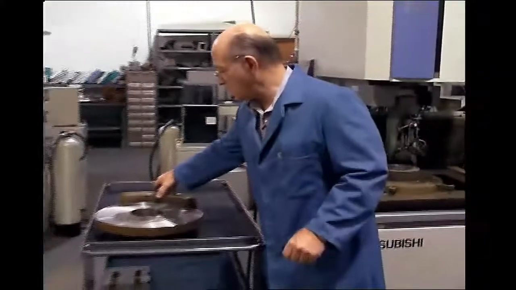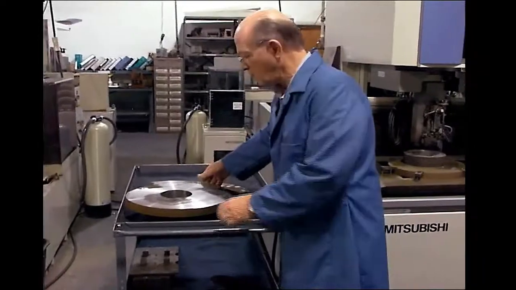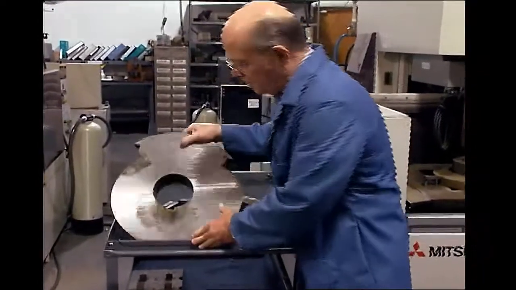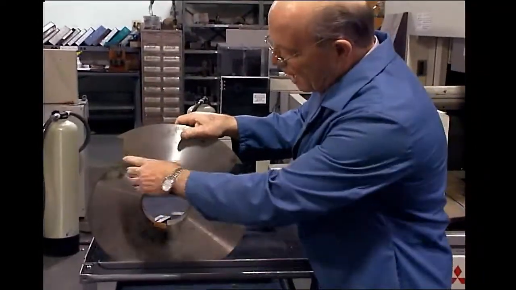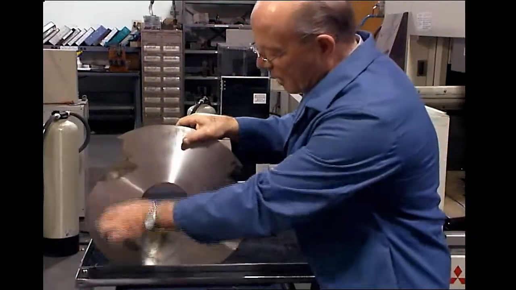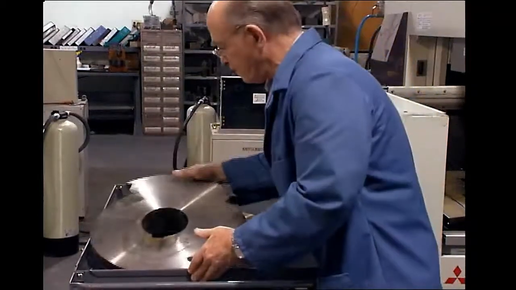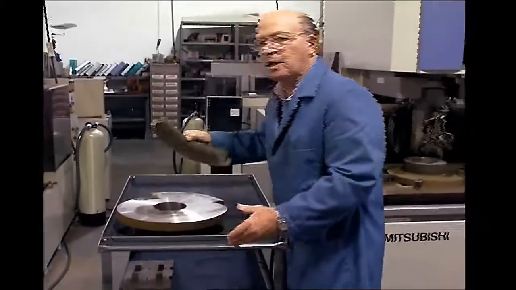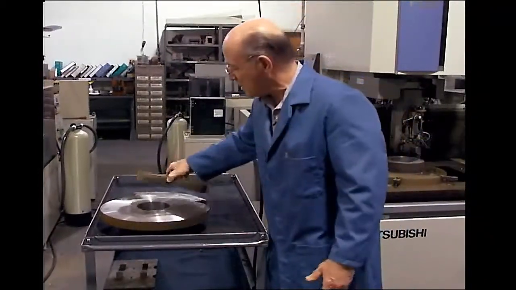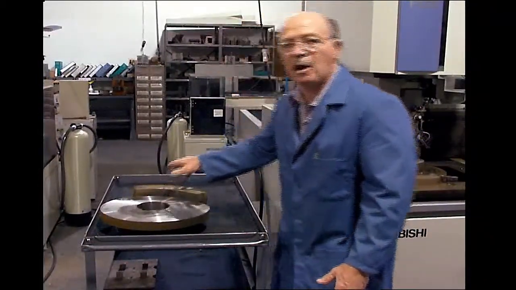Now, what we do with this, here's the cam over here, as you can see. And that was cut out. First of all, we clamp it here, and then we cut out this shape and also the keyway. And then we cut off the shape from the back. And that's what we're doing right here now in the machine.